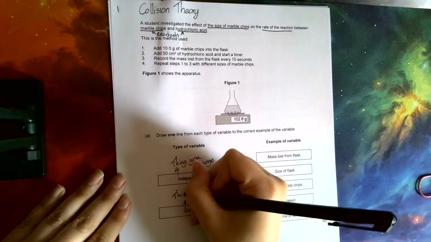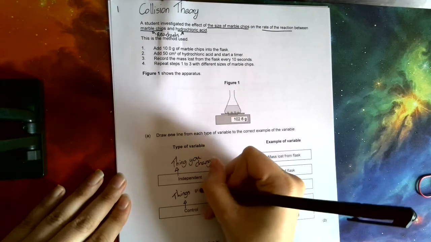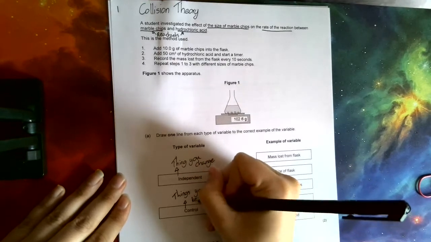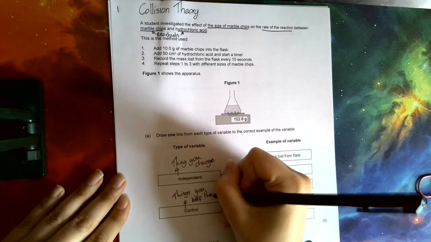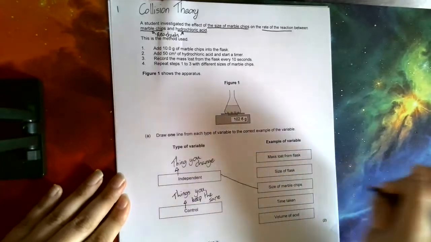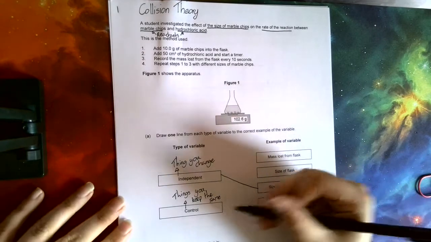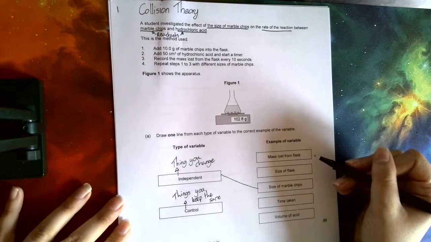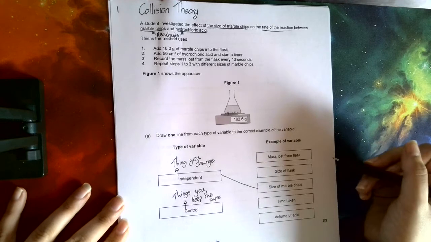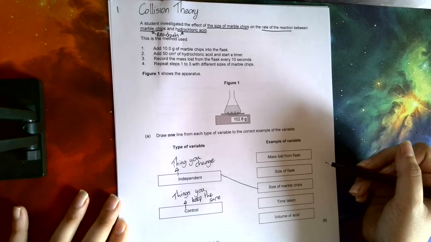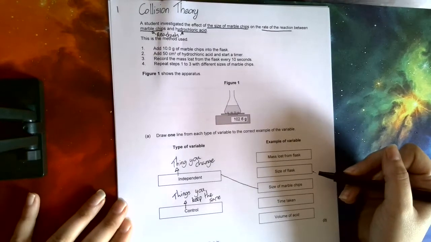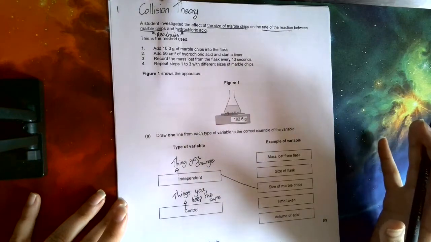So the things you keep the same. Now, we're not trying to keep the mass loss from the flask the same because that's the thing we're measuring. We don't want to change the size of the container because that might spread things out a bit too much.